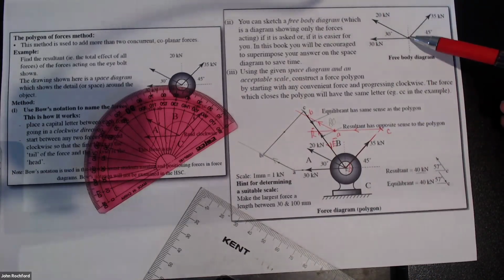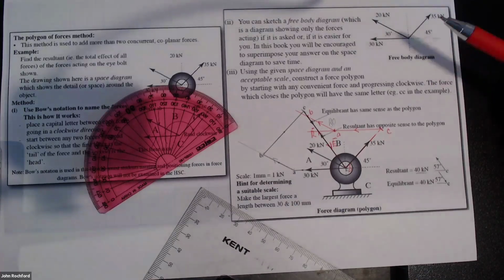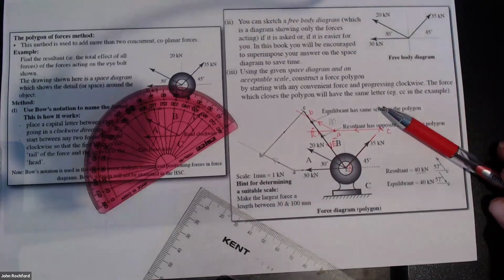At university, they will use components to find the resultant and equilibrant of these forces so that they get an analytical answer. Okay, so I hope you understand that and make sure that you practice it.